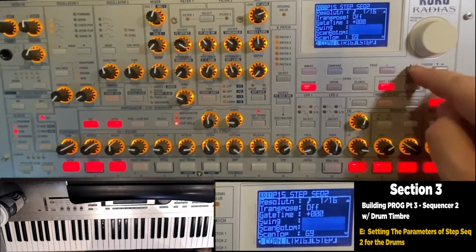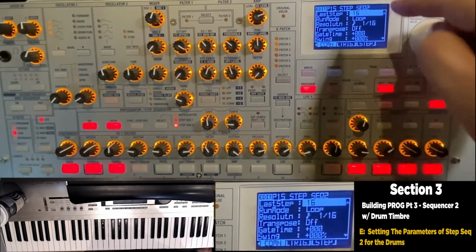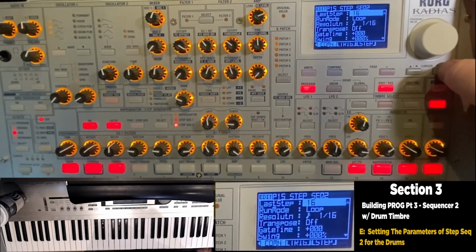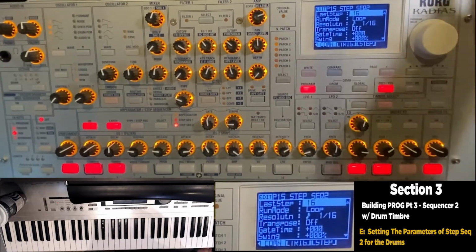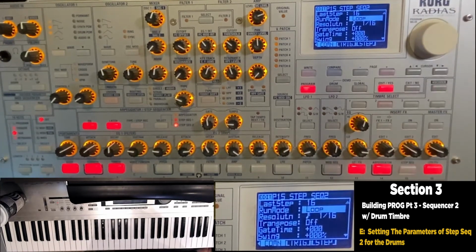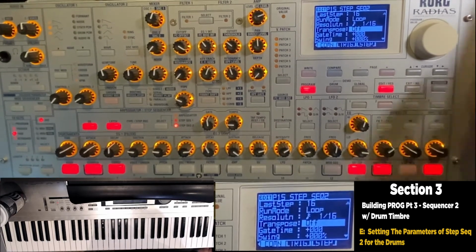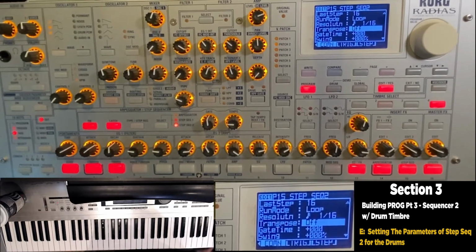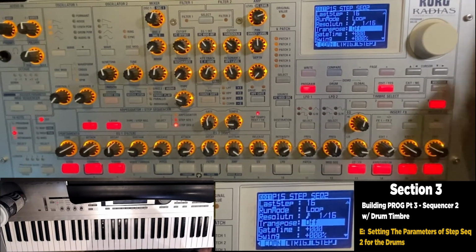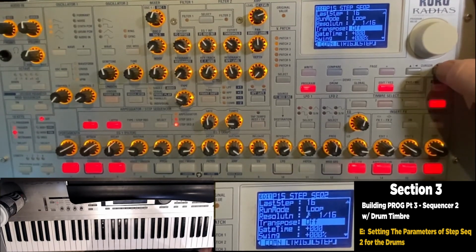This is going to look very similar to what we saw with our step sequencer 1 and our arpeggiator. Last step of the sequence is 16. Our loop, we're going to have it run in a continuous loop. Our resolution matches our other settings. Drums aren't going to transpose as you go up and down usually, unless you have some sort of special synth drum that you're using to transpose. We're not going to change gate or swing time.